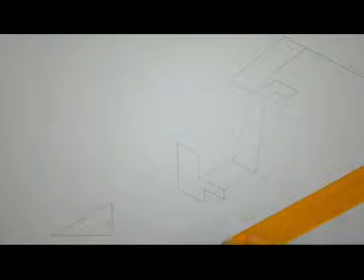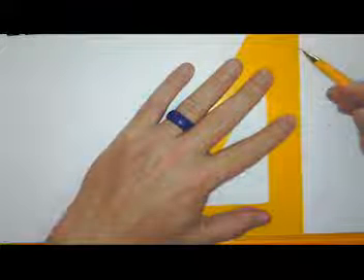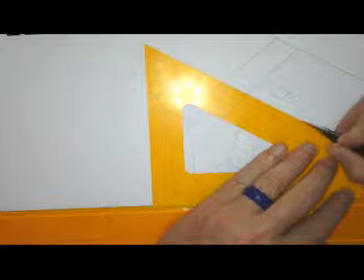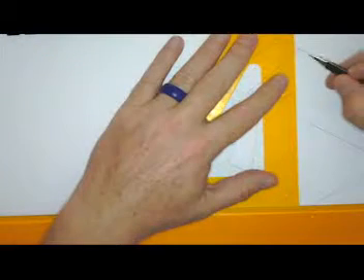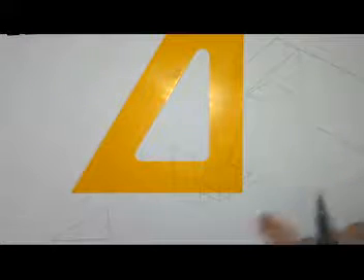And there we go. This of course would come down. Okay. And you can see it just touches. Again, you'll see it just touches there.